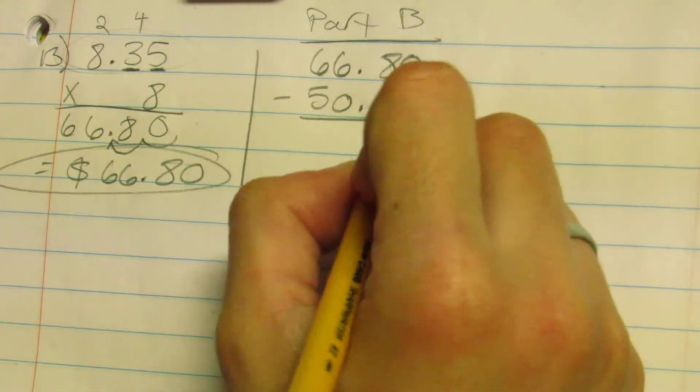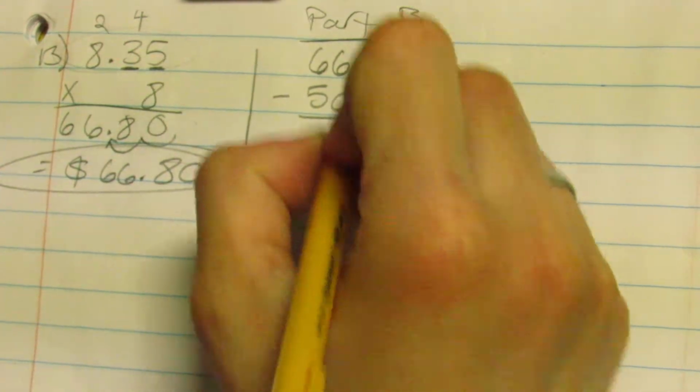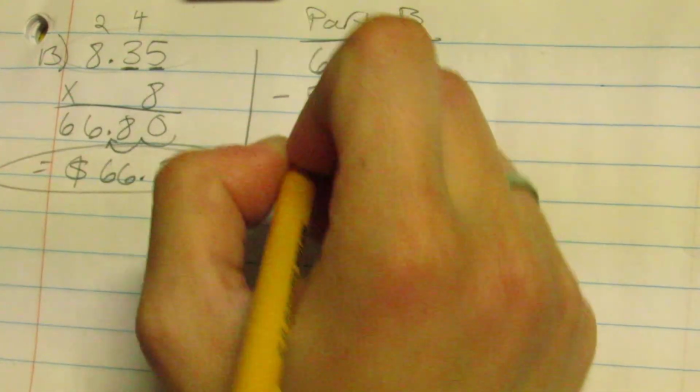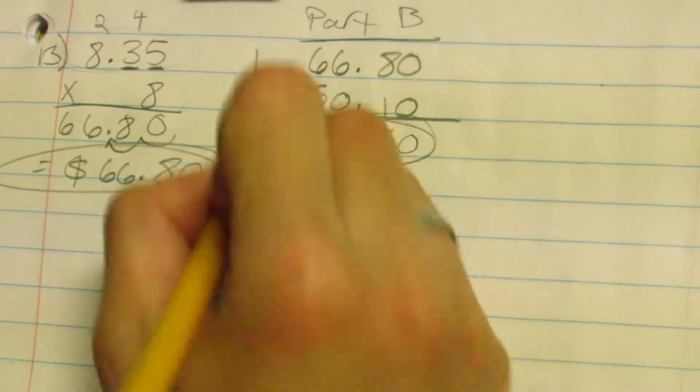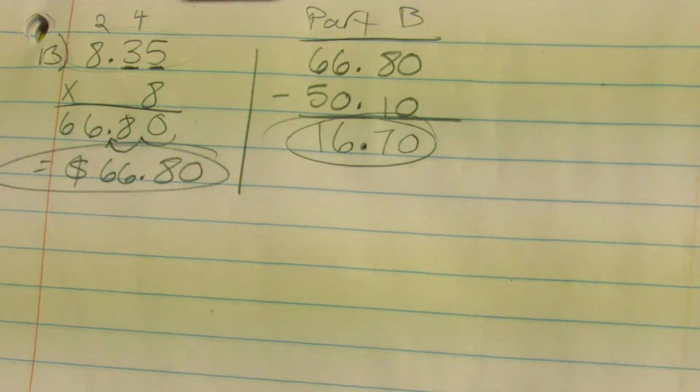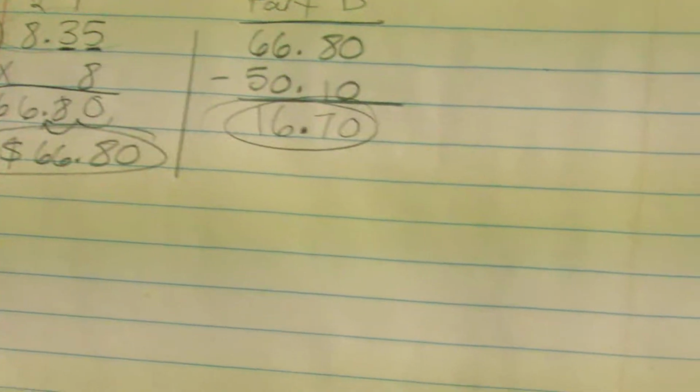8 minus 1 is 7, bring down my decimal. 6 minus 0 is 6, 6 minus 5 is 1. So that's my difference between those two amounts. So I'm going to show you. I'm going to take that difference and I'm going to divide it by how much he makes per week, right?